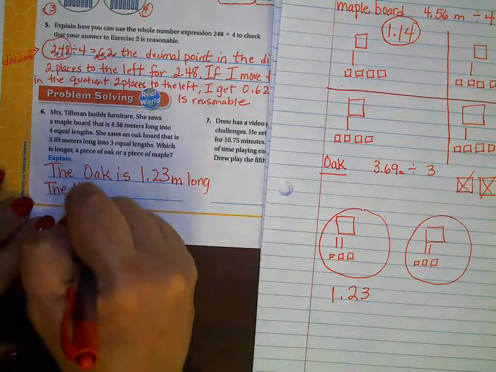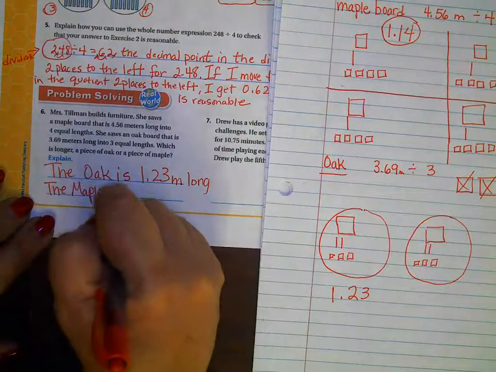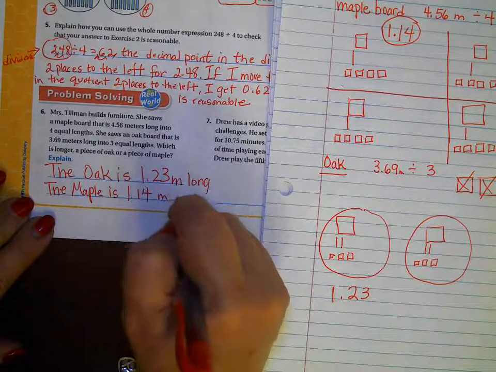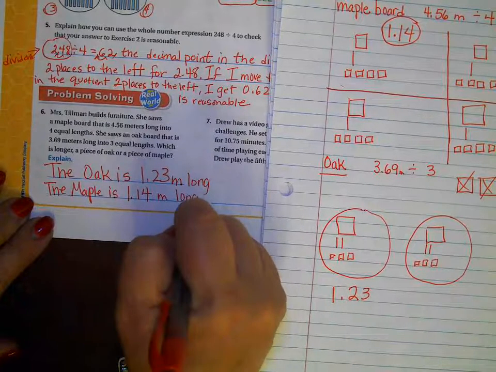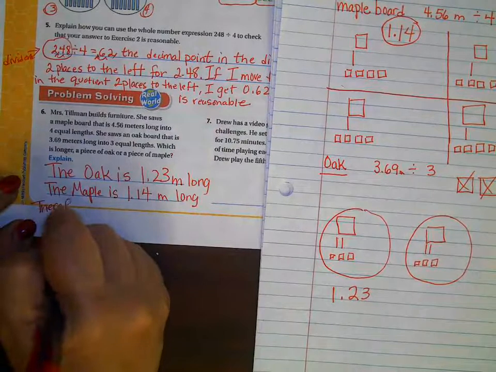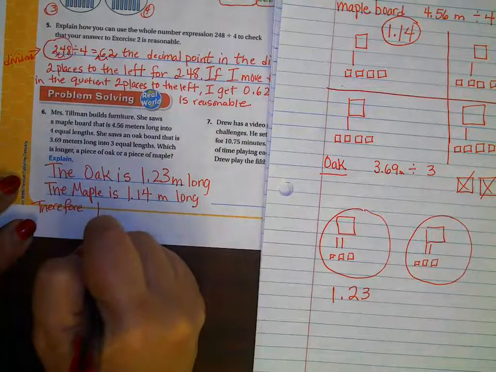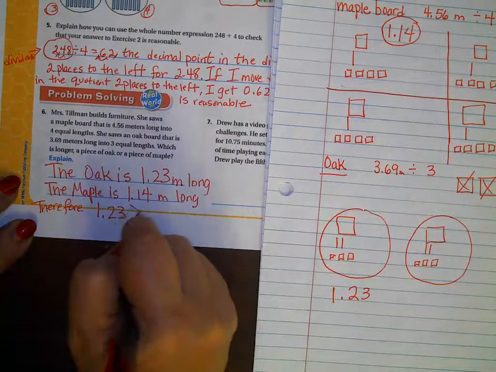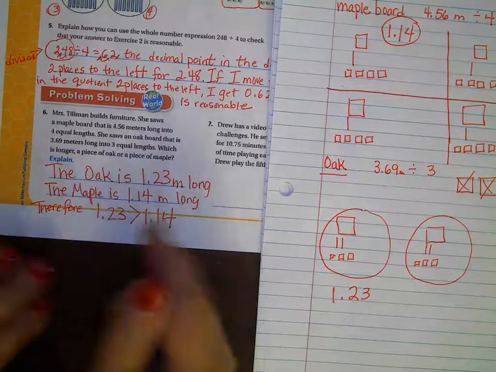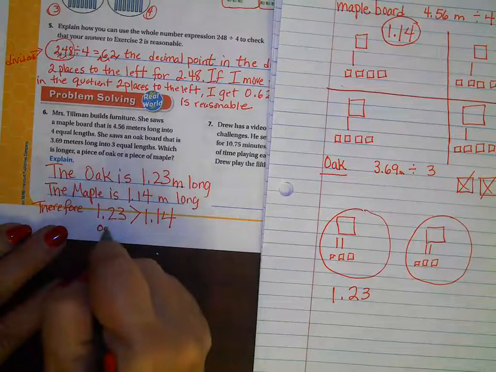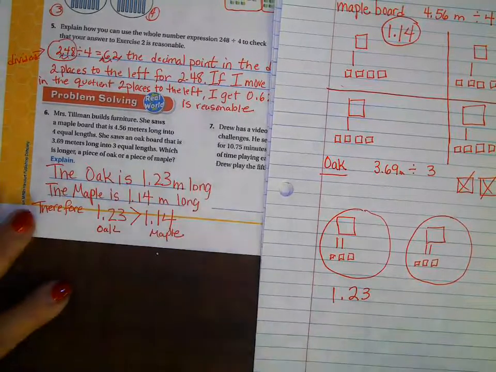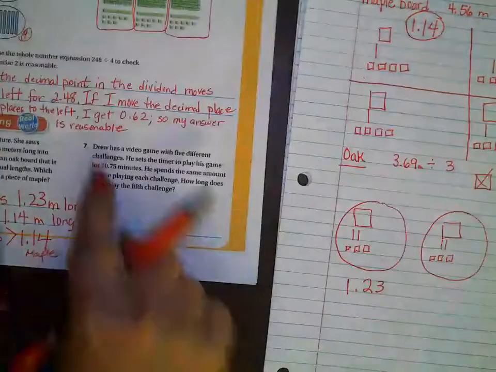The maple is 1 and 14 hundredths meters long for each piece. Therefore, 1 and 23 hundredths is greater than 1 and 14 hundredths. So oak is longer.